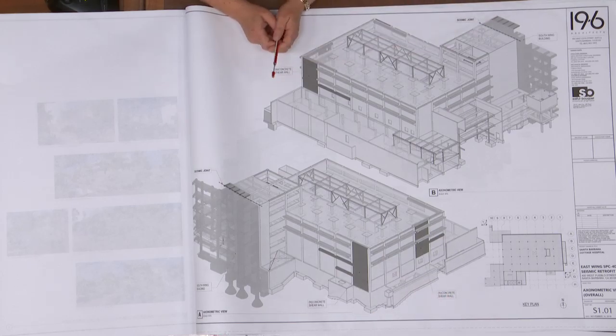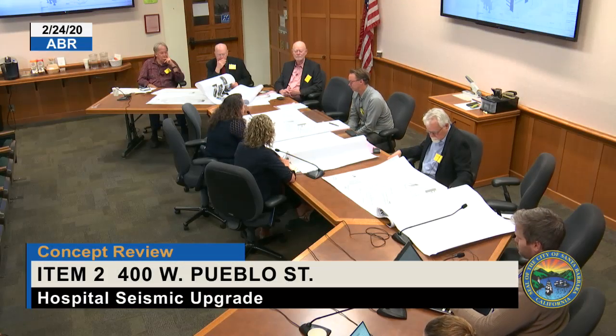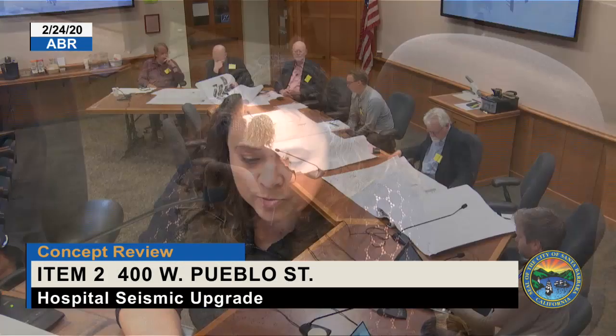Okay. And it'll all be painted white. No changes in color on any of those elements that we're proposing. Okay. Anything else to add? I believe that's the extent of the upgrades to the exterior of the building.